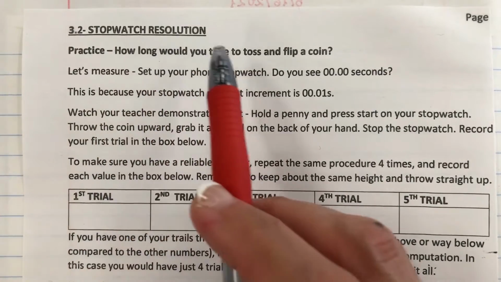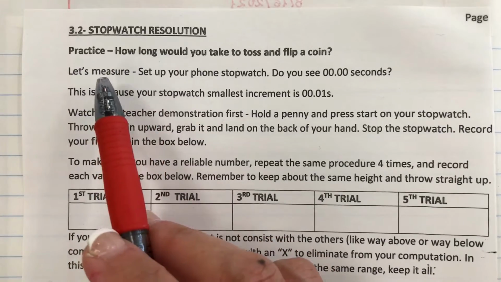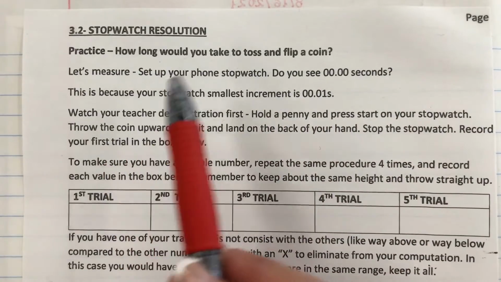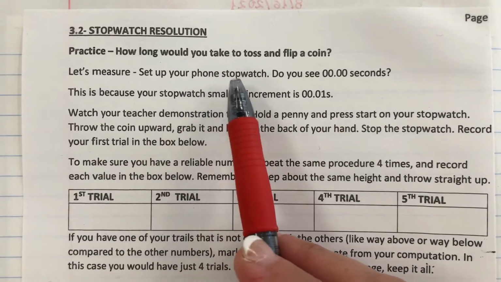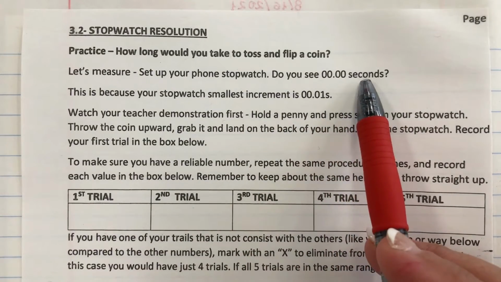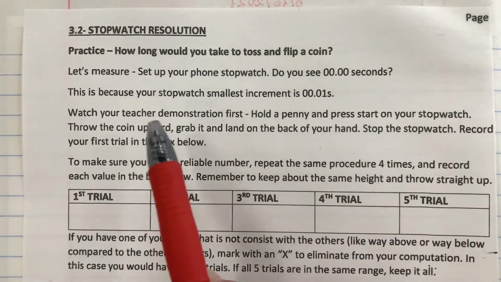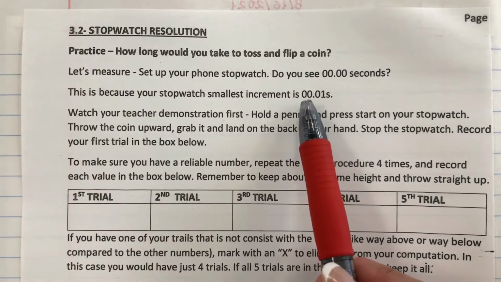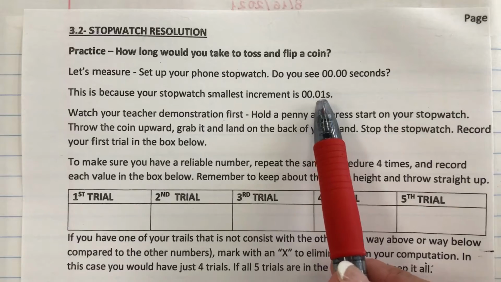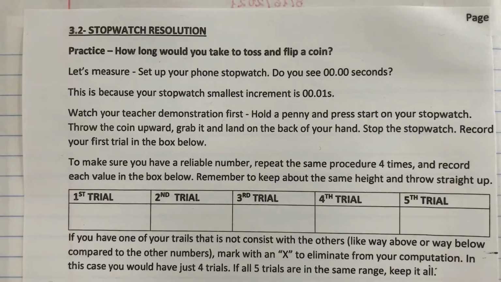Stopwatch resolution and uncertainty. Let's do this practice to understand this concept. How long would you take to toss and flip a coin? To do that, use your cell phone stopwatch. Do you see 00.00 seconds? It's because you have a digital display. So the resolution of this stopwatch is 00.01 seconds. That's the smallest increment the stopwatch is going to count.